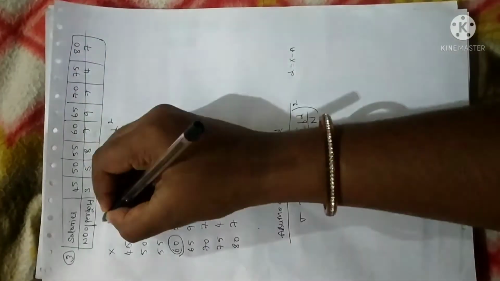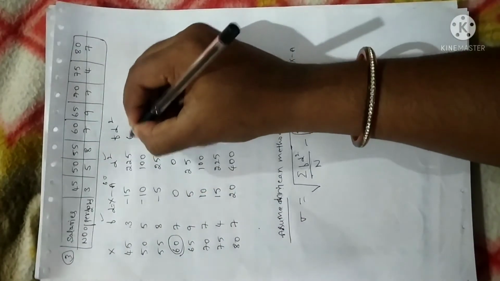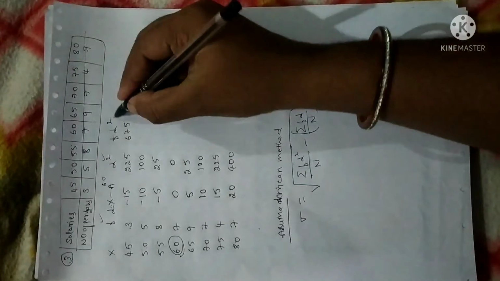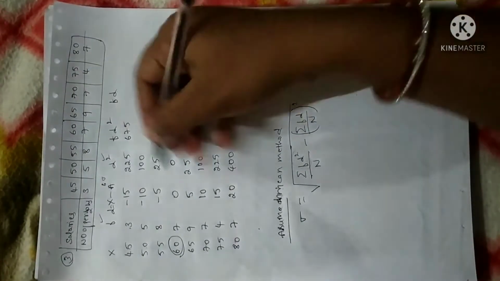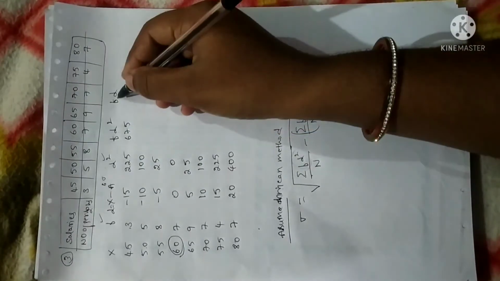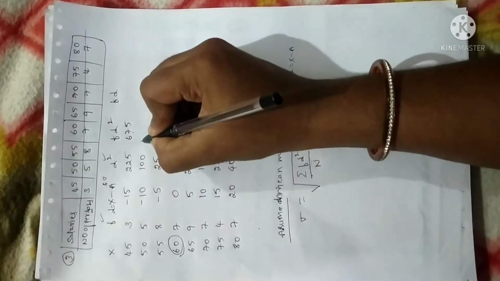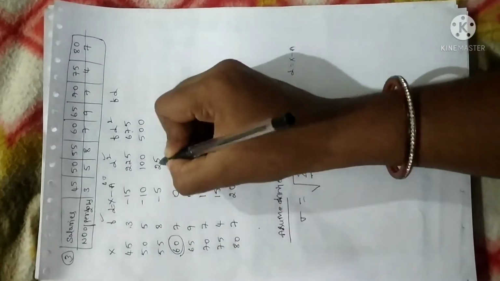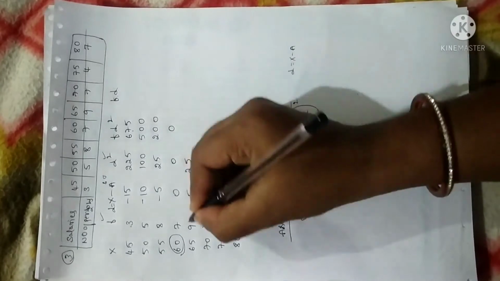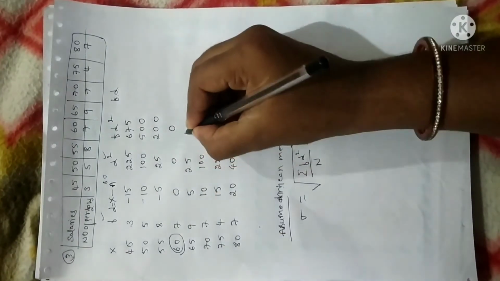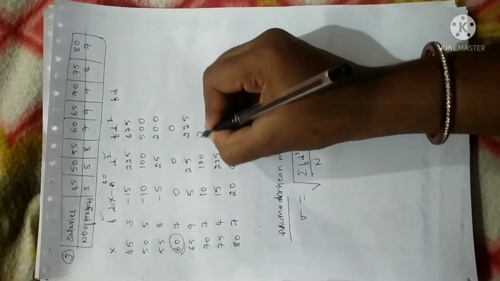So multiply the f column with d square. So 3 into 225 is 675. If you want, you can calculate fd, then you can calculate fd square, or else first you can calculate fd square, then fd, one and the same. So 675. Next 5 into 100, 500. Next 8 into 25, 200. Next 7 into 0, 0. Next 9 into 25 is 225. Next 7 into 100, 700.